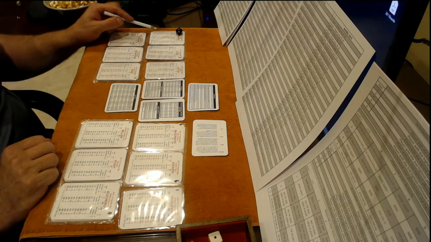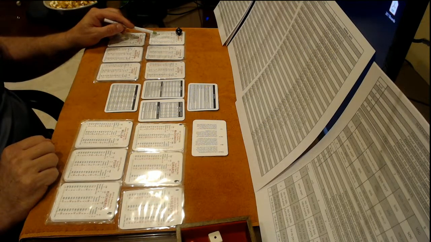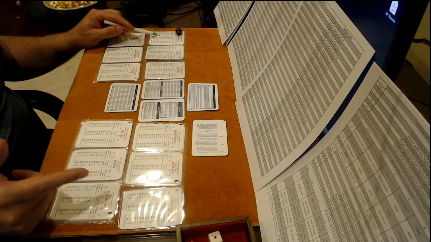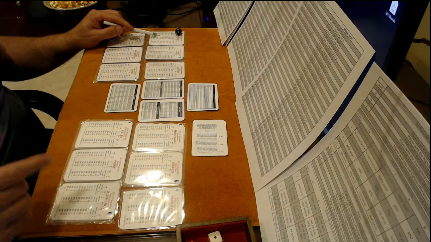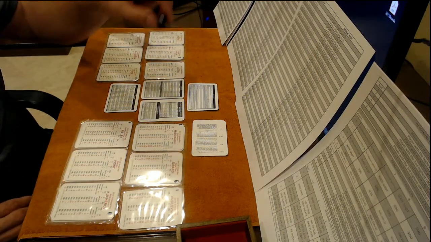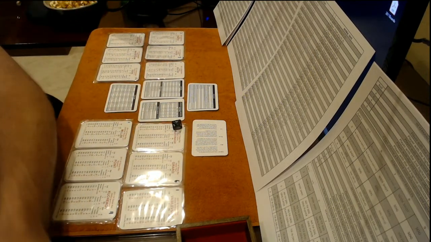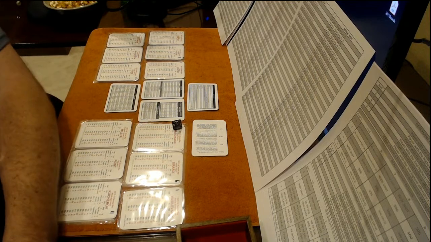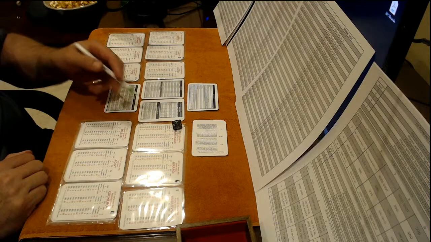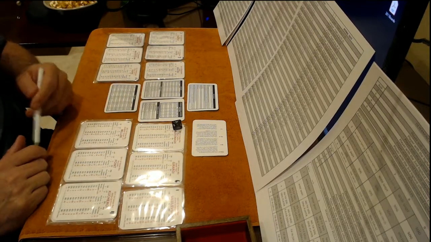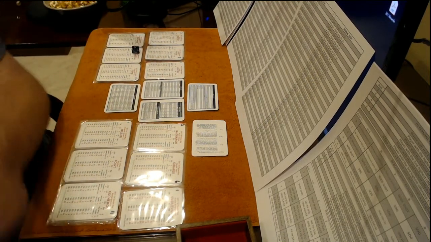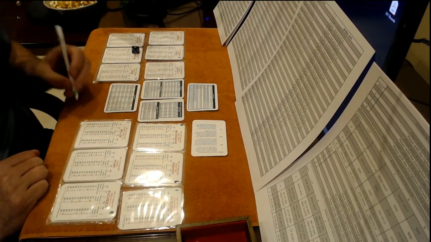Physicality of 10 or higher. 3, 4, 5, 6, 7, 8, 9, 10, 11, 12. Yes. So that will be an intercepted by the left defenseman and a time sequence. And a 52. That's a 27. Intercepted by the center and a time sequence. And a 61. That's a 28. And intercepted by the right wing and a time sequence.